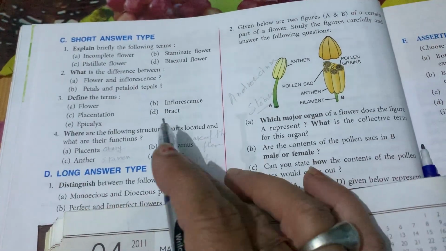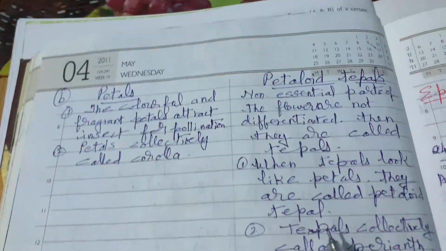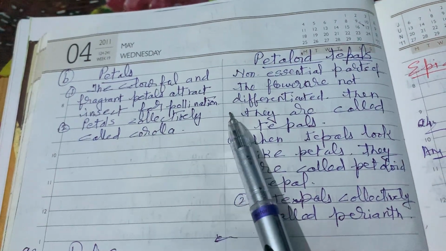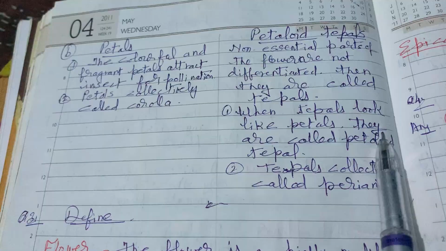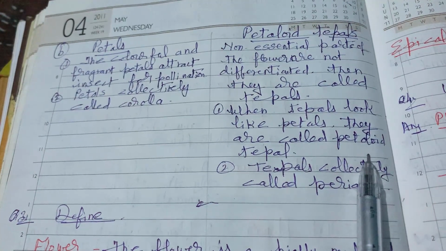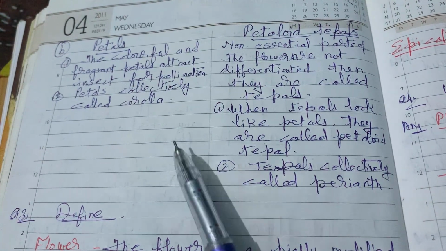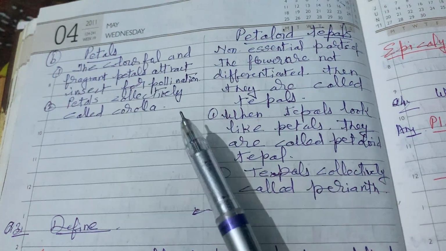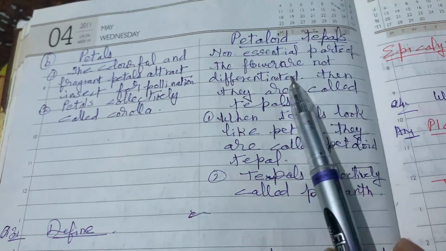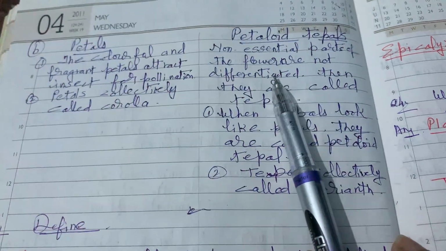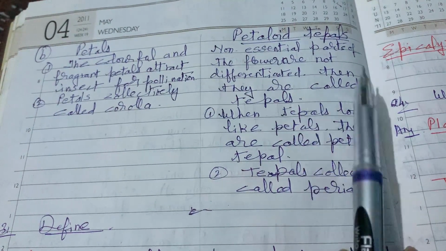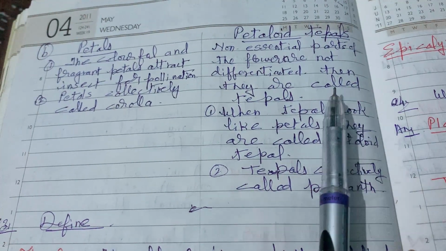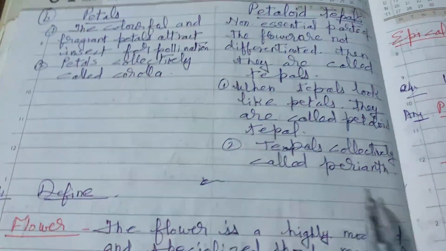Your second one is petals and petaloid tepals. Now see, petals are the colorful fragrant parts. They attract insects for pollination. Tepals look like petals, but they are called petaloid tepals. Petals collectively are called corolla, tepals collectively are called perianth. देखिए petals second whorl of the flower है. When calyx and corolla are not differentiated and only one whorl is present, it is called perianth, and a single petal is known as tepal.